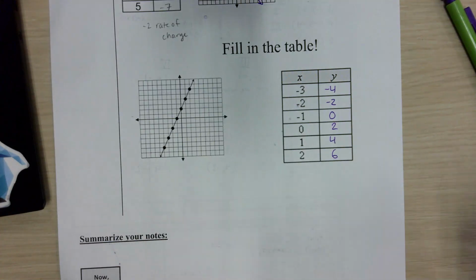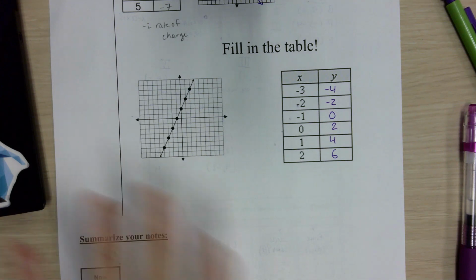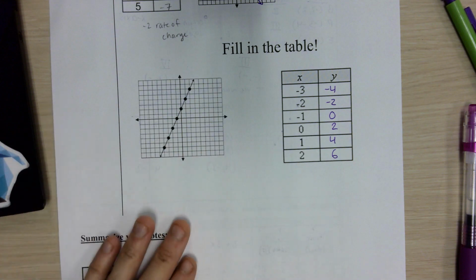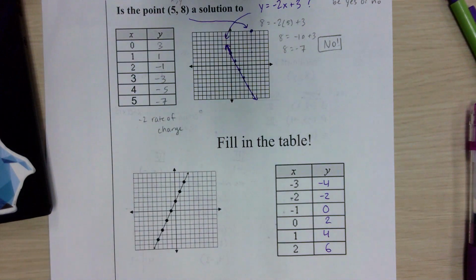So our rate of change is 2. We can see the slope is positive. We'll get into that more later. Right now, we're just thinking about plotting points and getting familiar, moving between the graph and the table, and doing some algebraic solutions. So hopefully an easy lesson. Make sure you do the practice problems and you double check your answers.